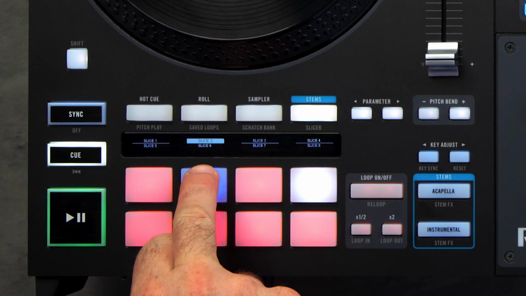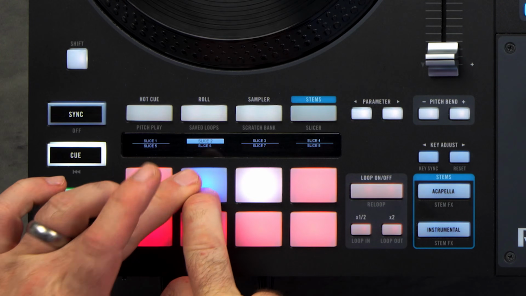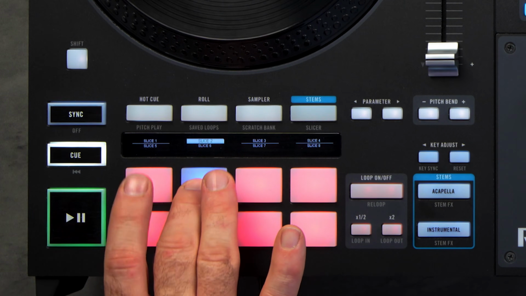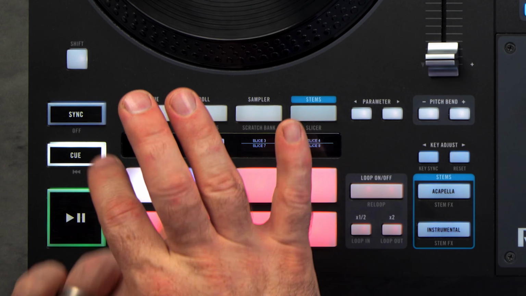To play a slice, press the corresponding pad. If you hold down a pad, the slice note will roll until you release. To half the slice domain size, press the left parameter button. To double the slice domain size, press the right parameter button.